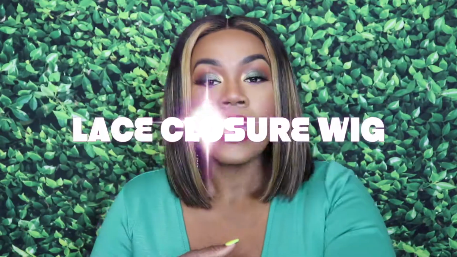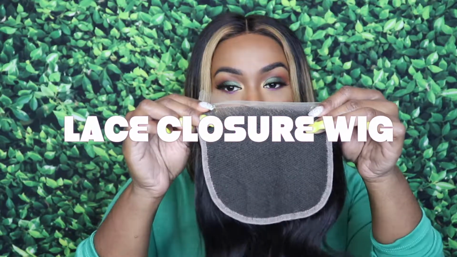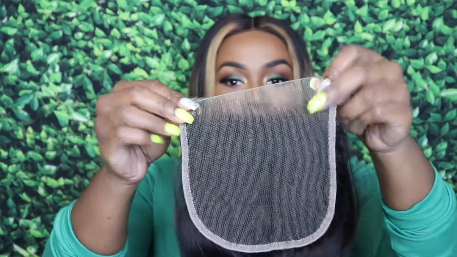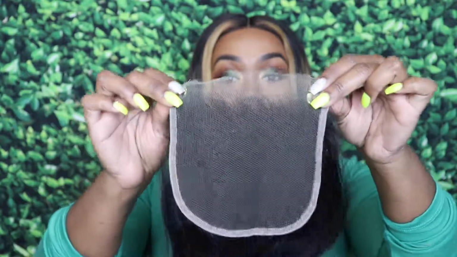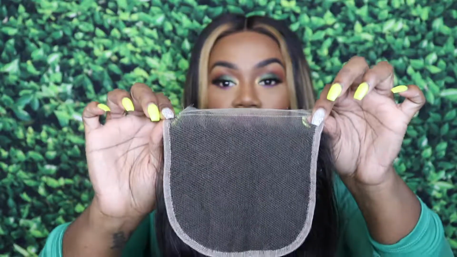The first type I'm actually wearing right now, and it is the lace closure wig. This is a lace closure, and this is a 5x5. They come in different sizes: 4x4, 5x5, 6x6, and 7x7. Like I said, those are the inches of lace that you have.